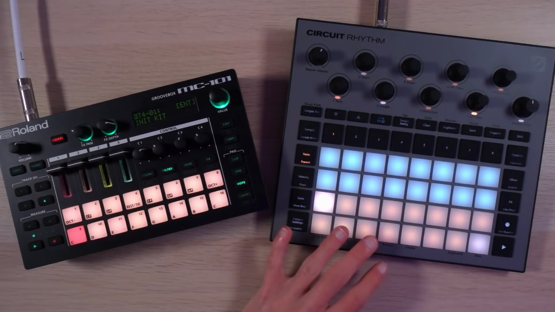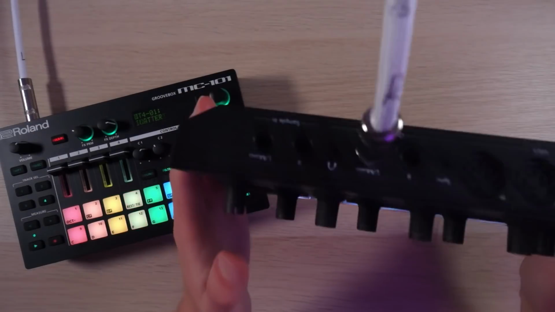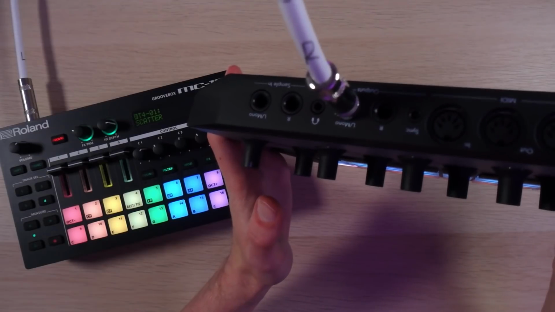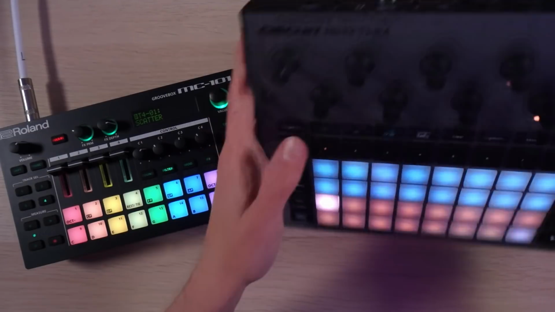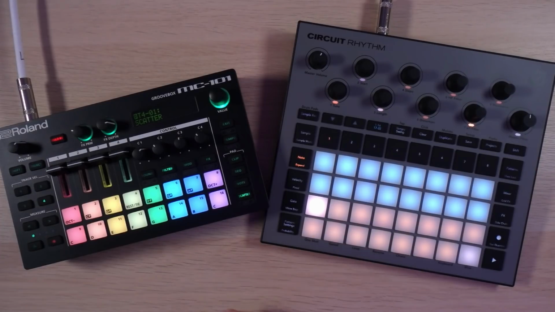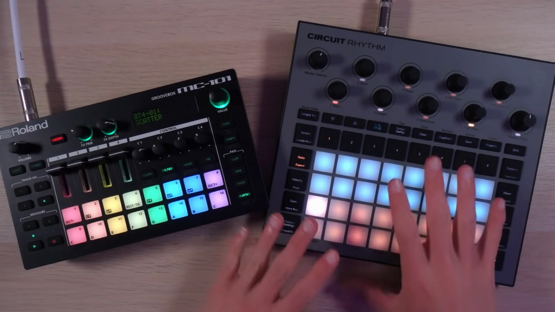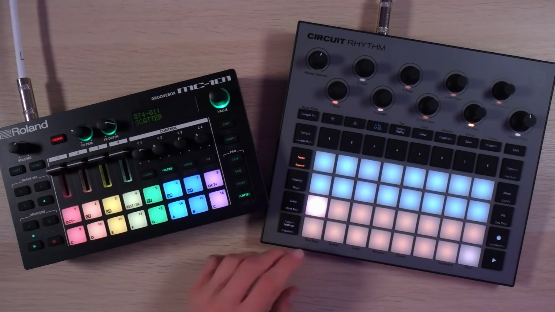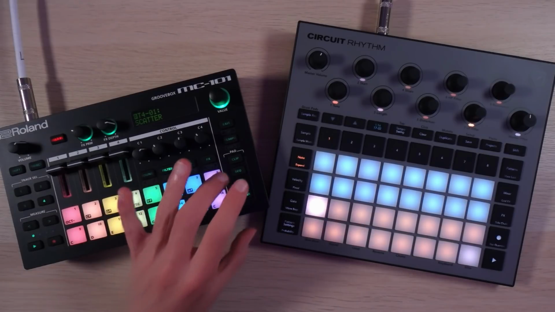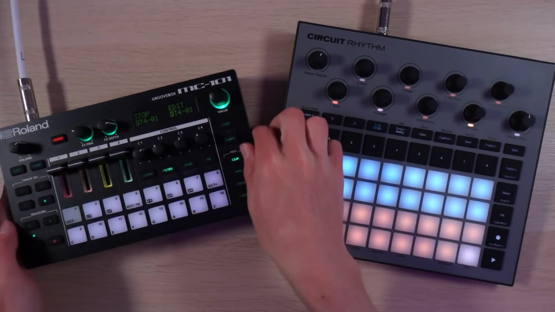One other major sampling advantage that the Circuit has over the MC-101 is the fact that it actually has built-in line inputs. So you can record sounds directly into your Circuit Rhythm, whether it's your synths, your vinyl, your computer or phone, whatever you want. It's super straightforward to do. It's set up really well for that. And the thing is, it's capable of it. The MC-101 is not capable of that, unfortunately.